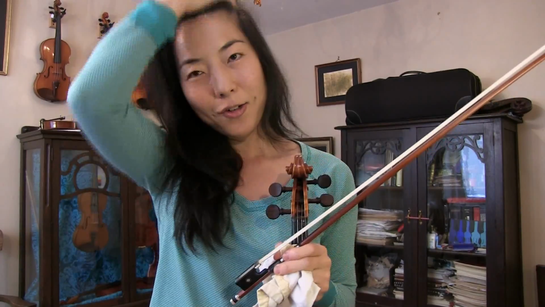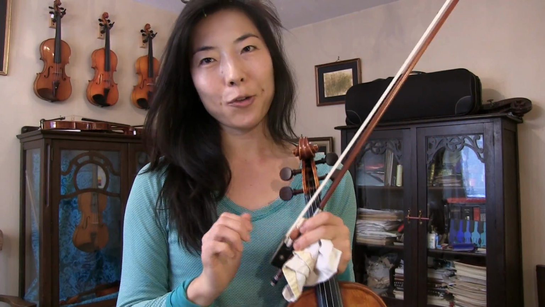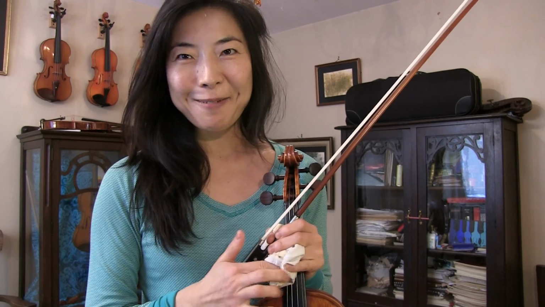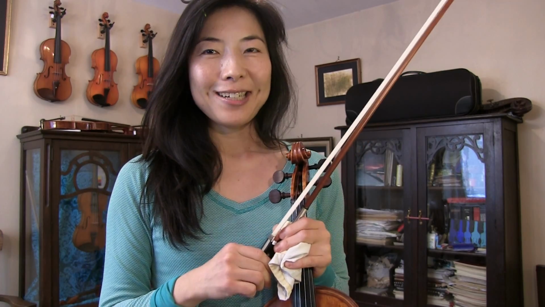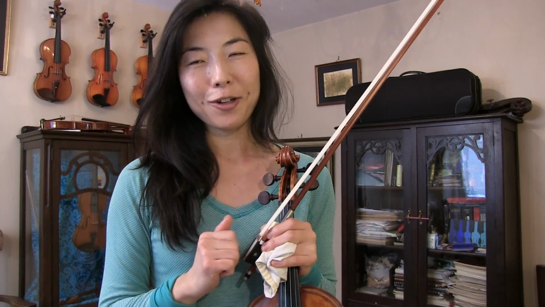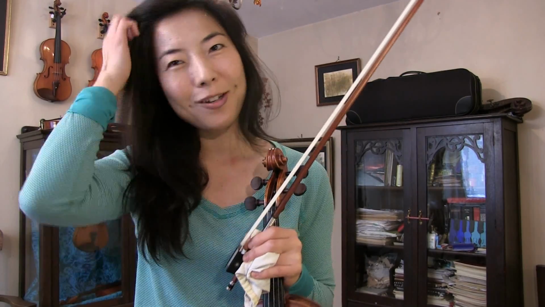This was the beginning of the Mozart Concerto number 5, in the Allegro aperto part. So I thought I'm going to talk about this particular piece because I want us to talk about how one makes Mozart, those beautiful Mozart tones.